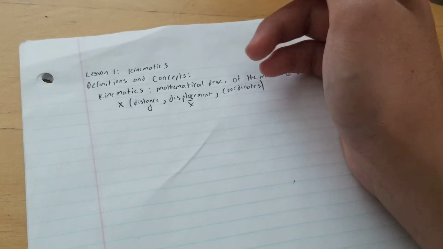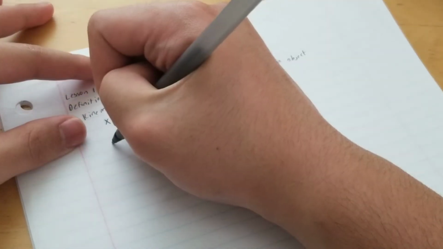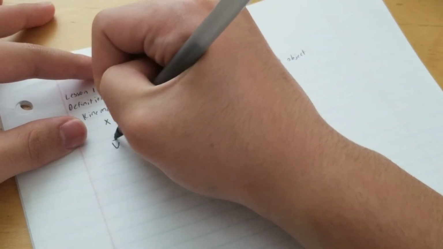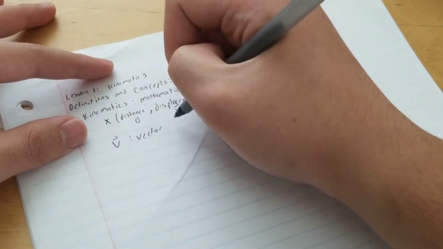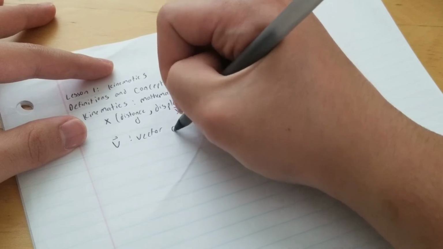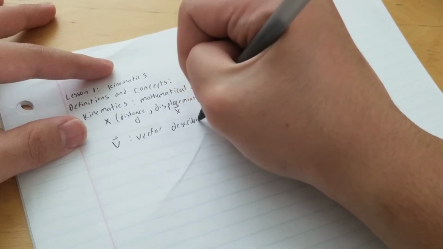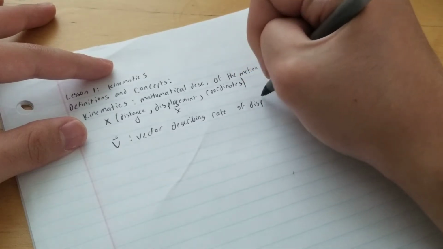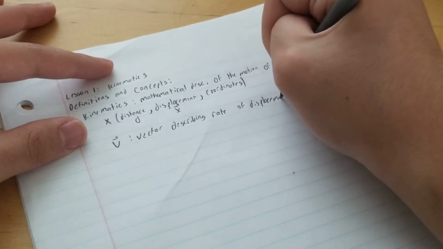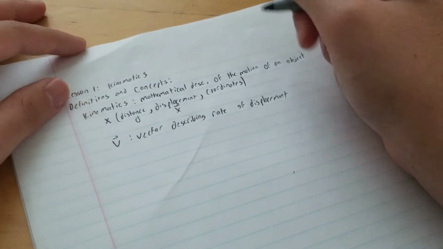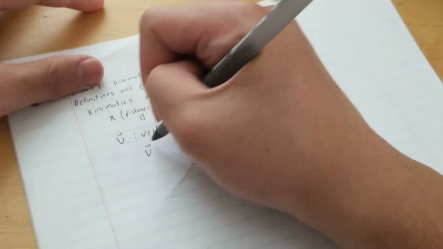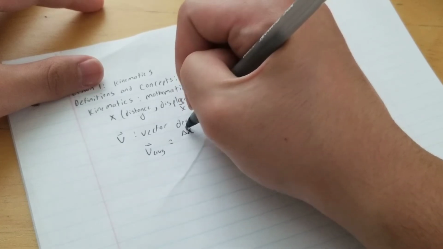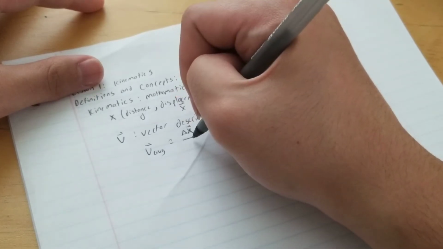And next we have velocity, v for velocity, and it is a vector describing the rate of displacement. The average velocity can be found as a change in displacement over time.